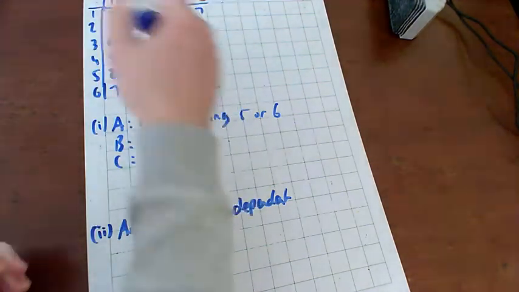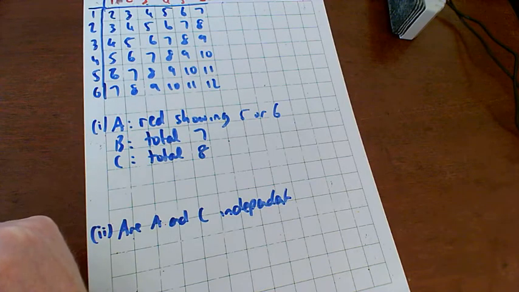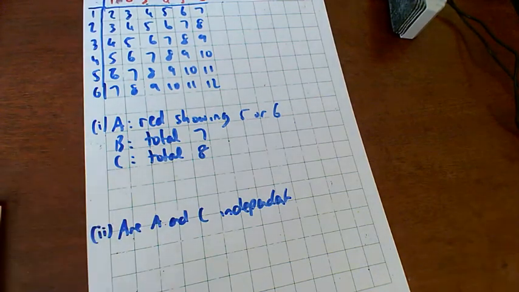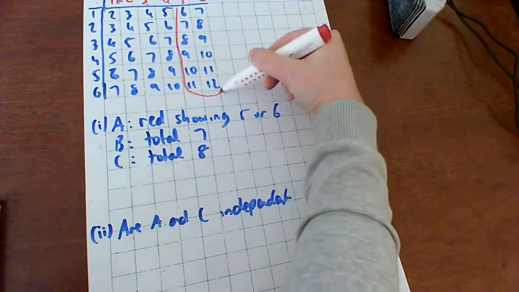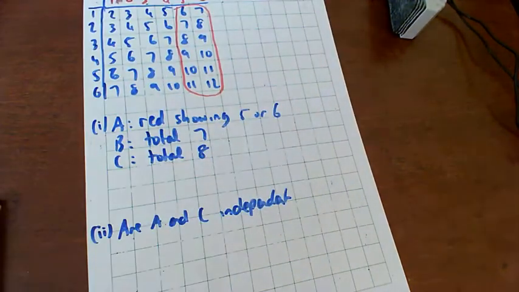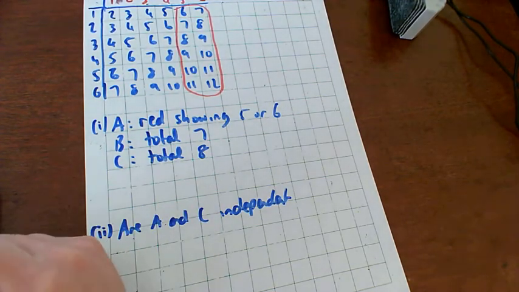Okay, so the red dice are done at the top, the blue dice are done on the left. It says event A is the red one showing a 5 or 6. So all the ones where the reds are showing 5 or 6 would be this lot here. That's event A. Event B is the total of 7. So a total of 7 is this.